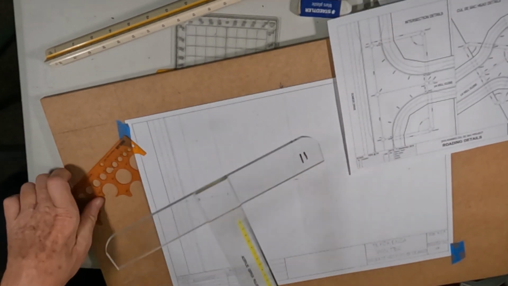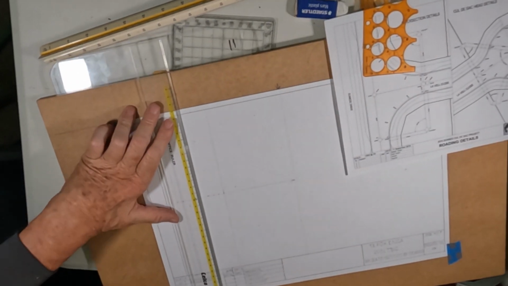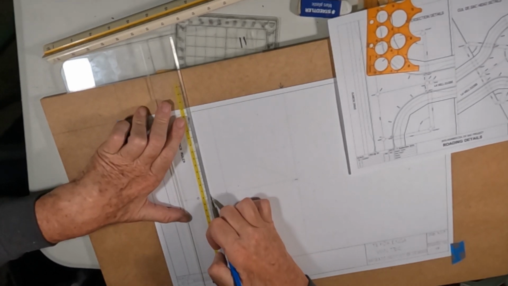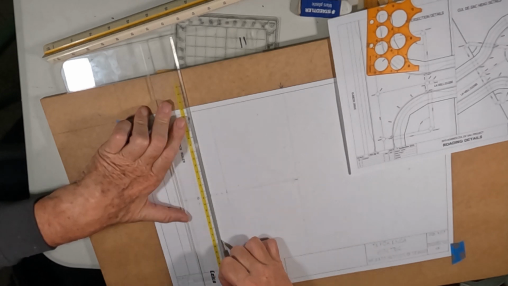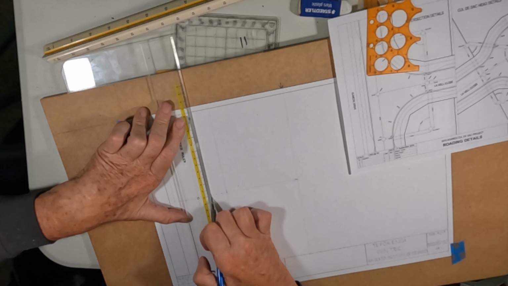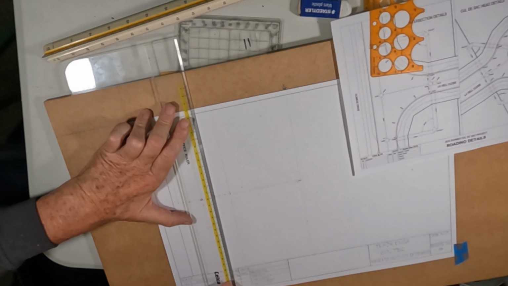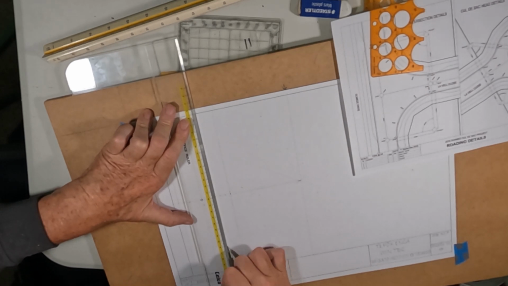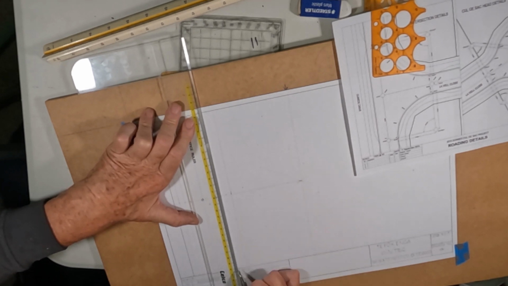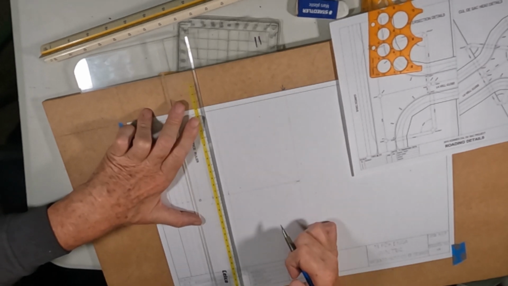What we've got there now is what I call the existing road up here. So here's our lip of curb, face of curb coming in now, back of curb, and then the footpath, and the footpath.